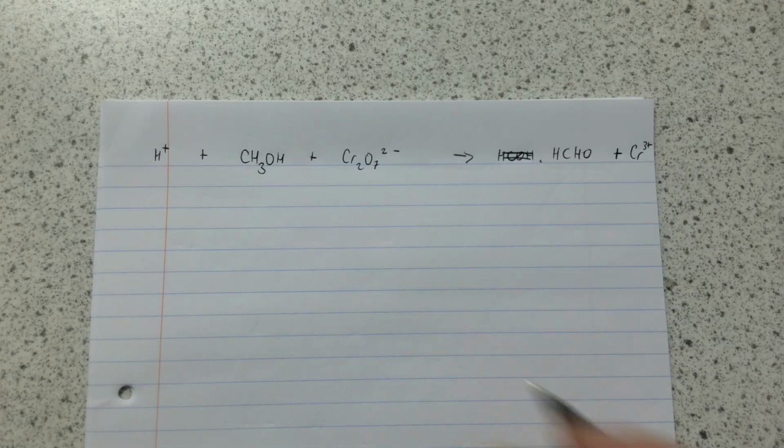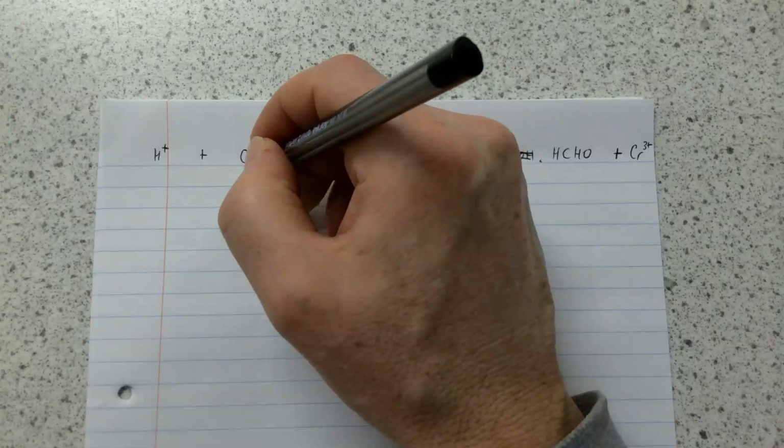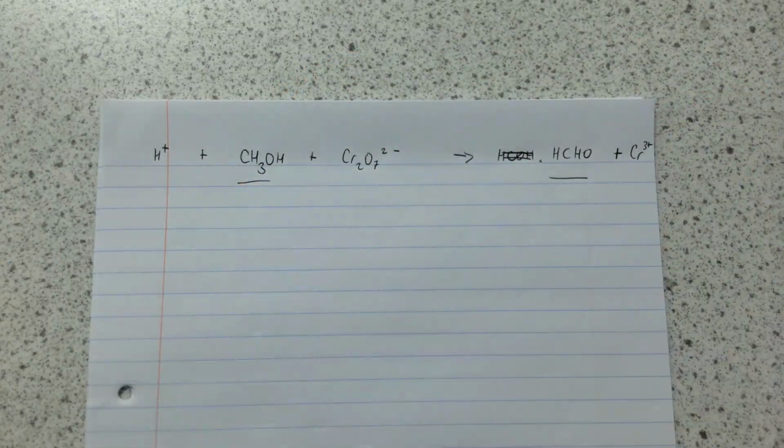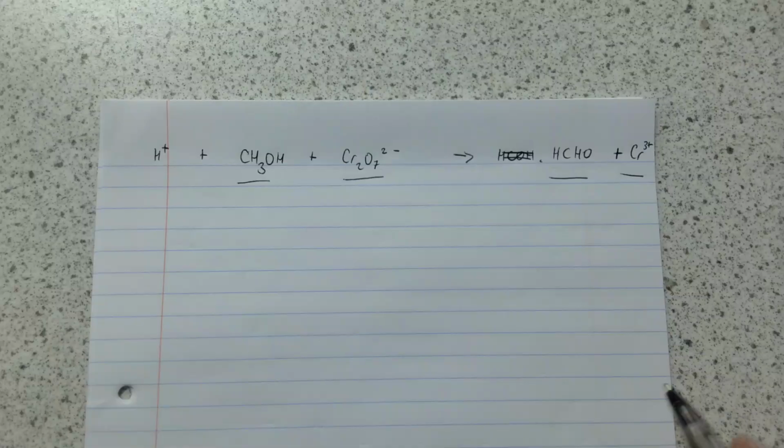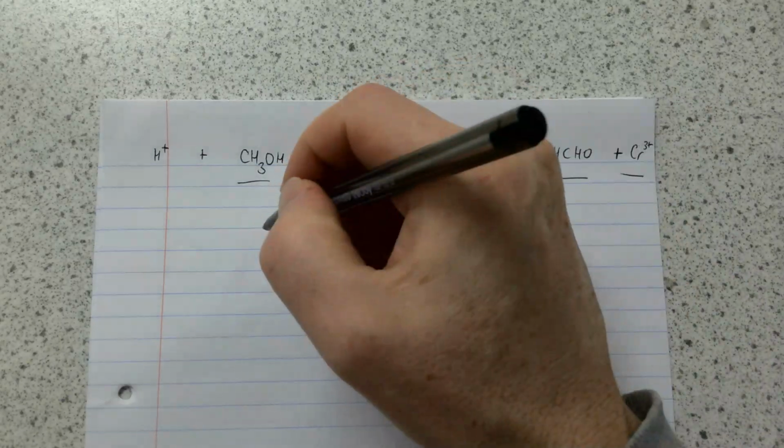But the trick with solving these is to first of all break them into two half equations. Look for the thing that's changing oxidation number. So the carbon is changing oxidation number, so the methanol is being oxidized and the dichromate's being reduced. So given that, then let's practice this idea. So which one of those two things on the left is the oxidizing agent? So the thing to do is to break it into two half equations and combine.